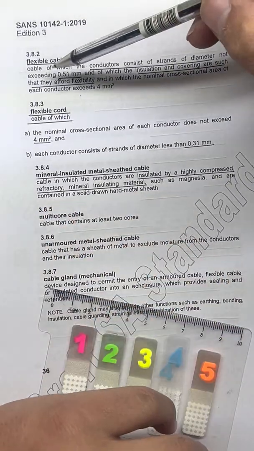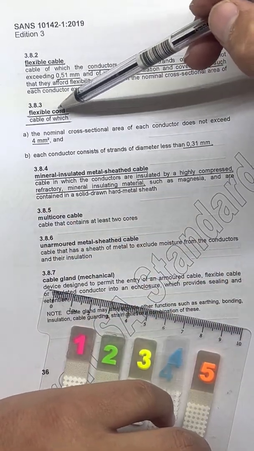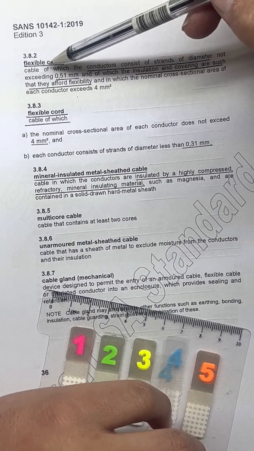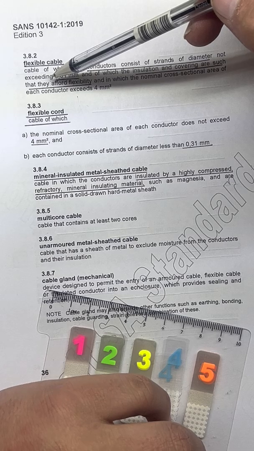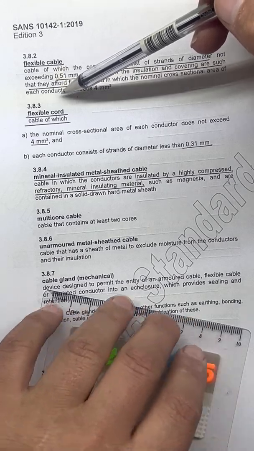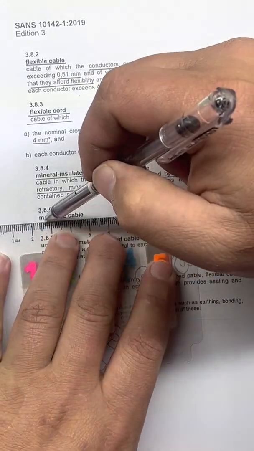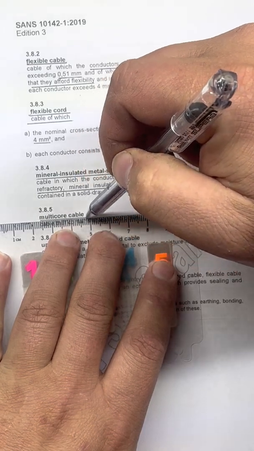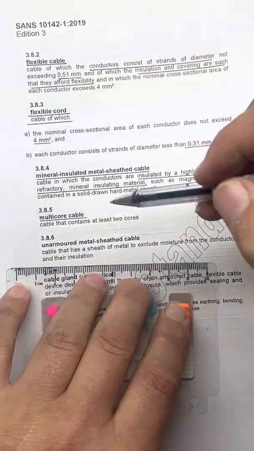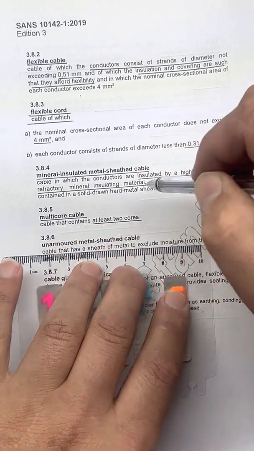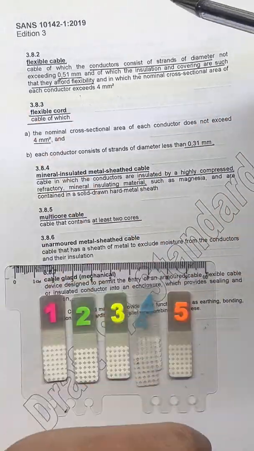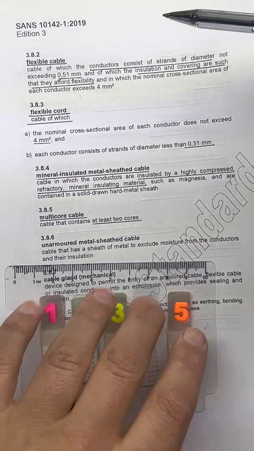Or just to come back, flexible cable, I've seen it in one of the tests for the installation rules paper 1. Right, multi-core cable, a cable that consists of at least 2 cores. It's a multi 2, 3, 4 core cable.